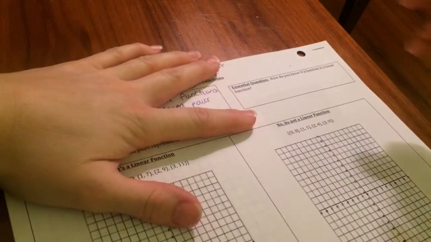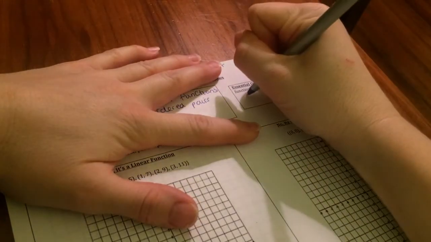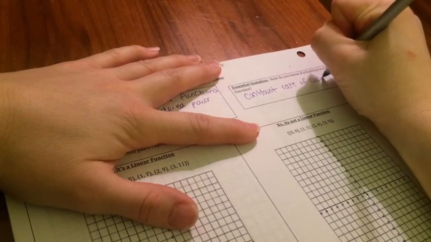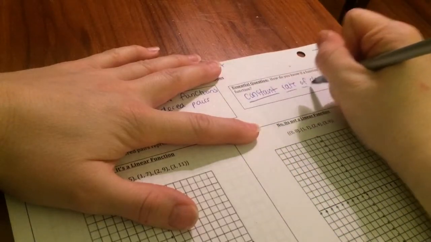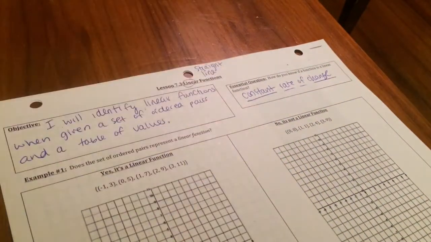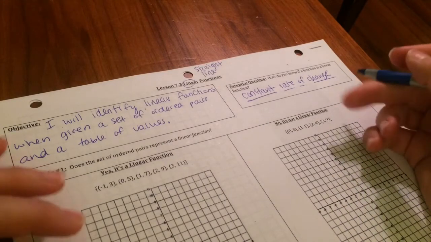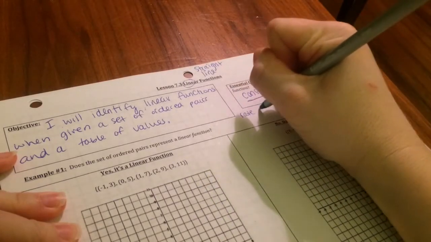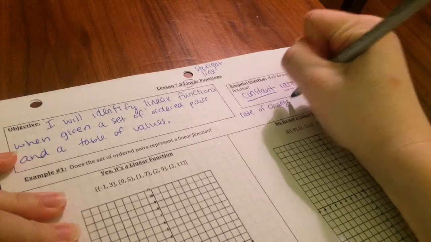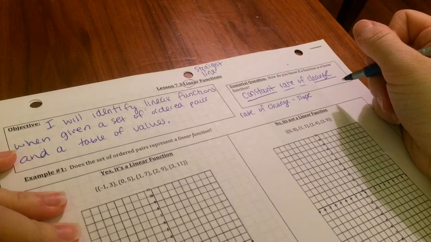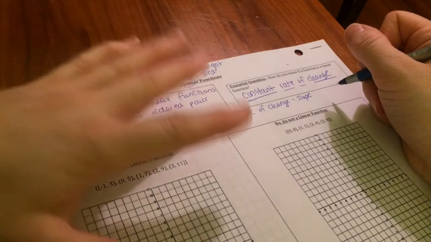All right, and the way that you know that is the definition of a linear function is that it has a constant rate of change. Okay, a linear function has a constant rate of change. Now, you might be wondering, well, what is a rate of change? Okay, so a rate of change is the same thing as slope. Same exact thing. The rate of change is the slope.